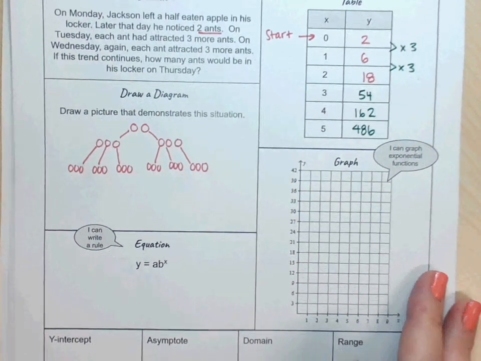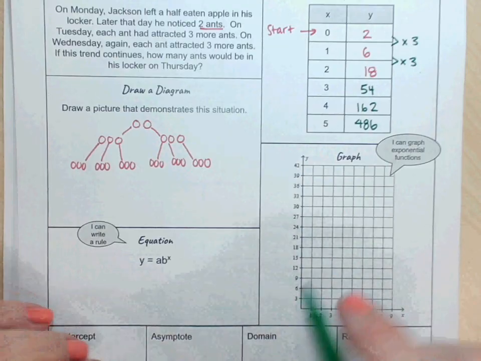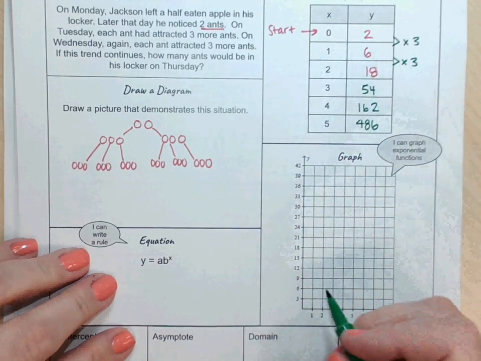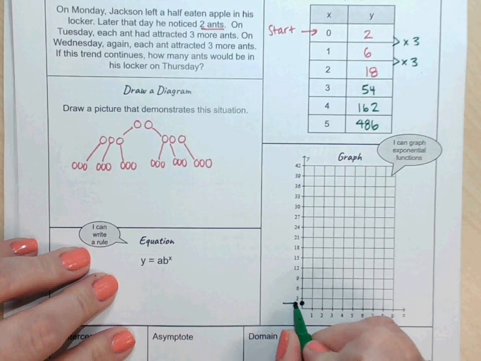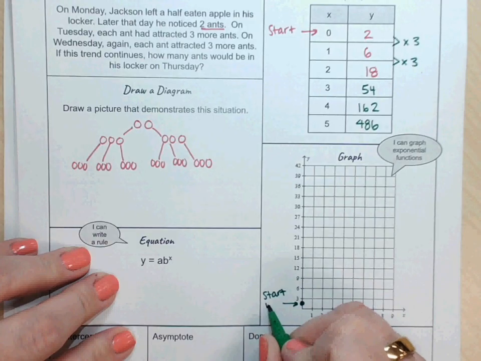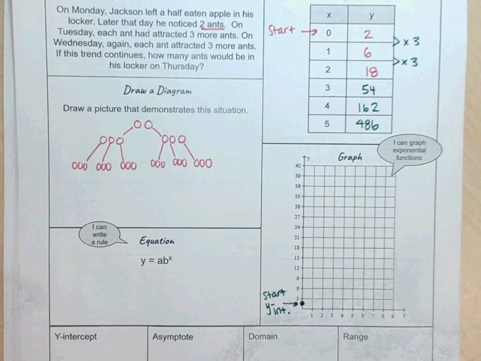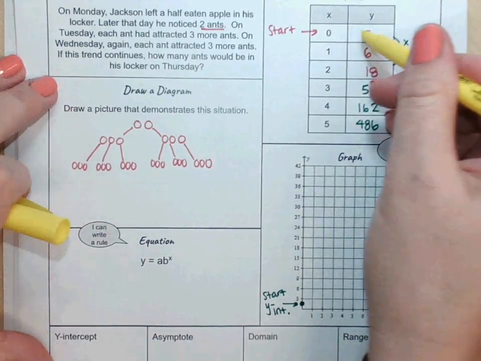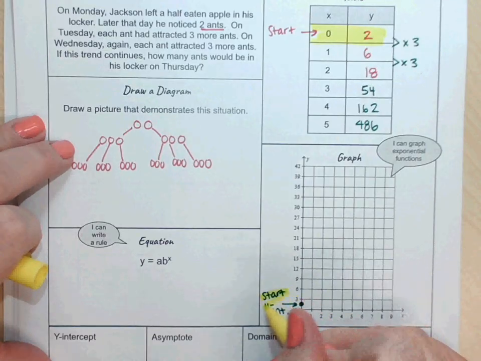Now that I've filled in the table, I can plot these points. The start, 0, 2, I'm going to approximate that it's right about there. This is where I'm going to start, but notice that this is also the y-intercept. And that's always going to be true. When x is at 0, we're always dealing with our y-intercept.